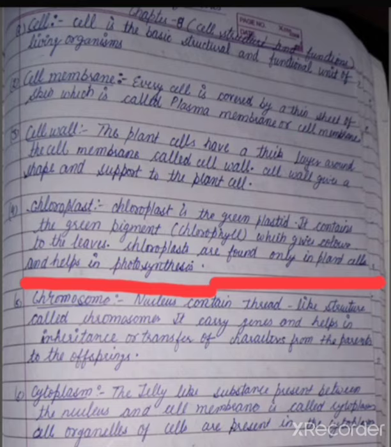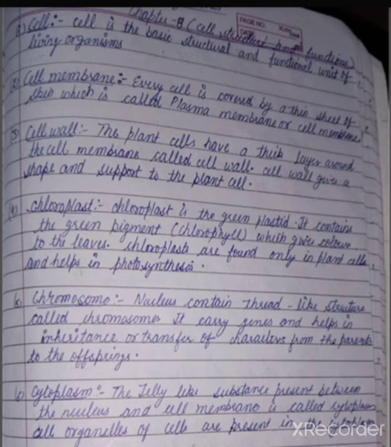And after this you have the next key term, chromosome. Chromosomes are present in our nucleus. The nucleus contains thread-like structures, which are chromosomes, and they help to transfer characters from one generation to another generation. So chromosomes are very important because they help transfer characters from one generation to another.